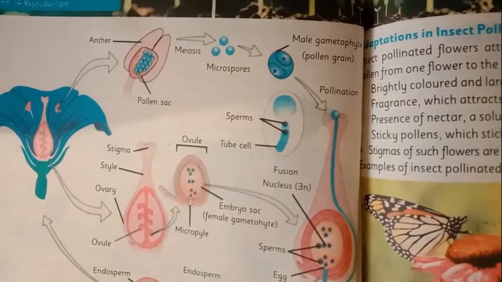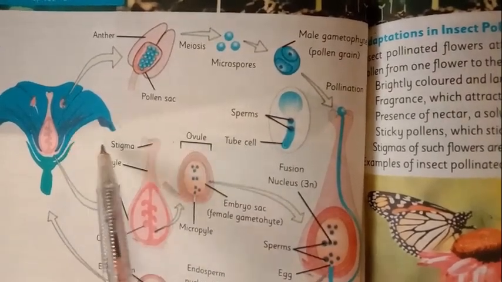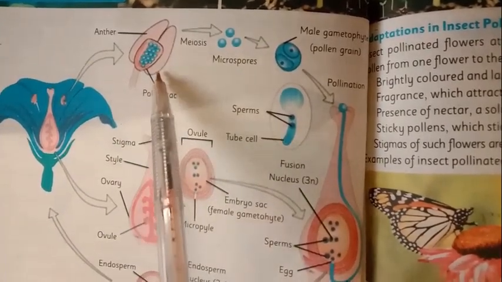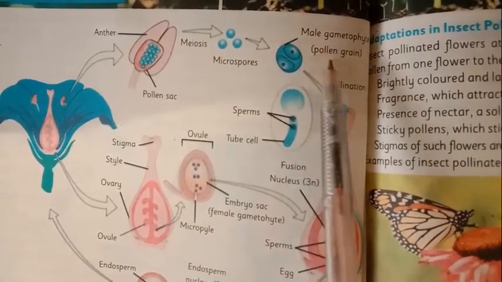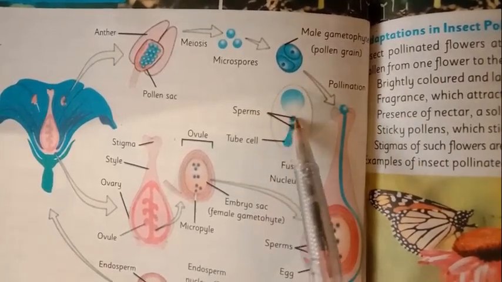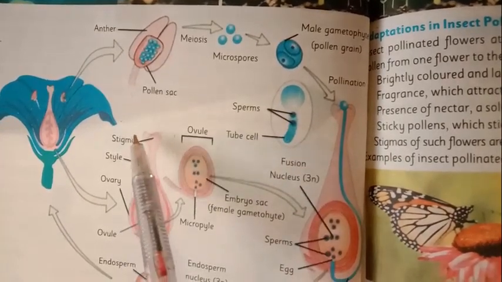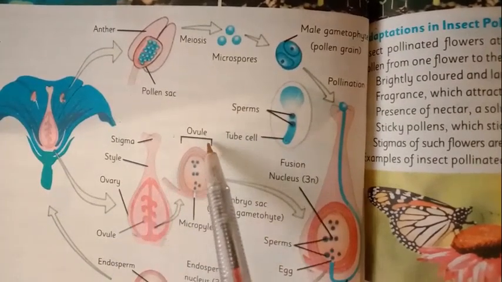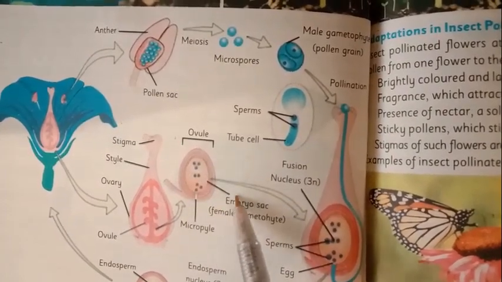The diagram represents the life cycle of the flowering plant. So here, this is the flower, this is the male sex organ, and this is the female sex organ. So microspores are produced. These microspores are called the male gametophyte or pollen grain. Each pollen grain consists of two sperm and the tube cell. And this is the female sex organ, containing ovary, style, stigma, and then ovule. This is the mature ovule, also called the embryo sac.